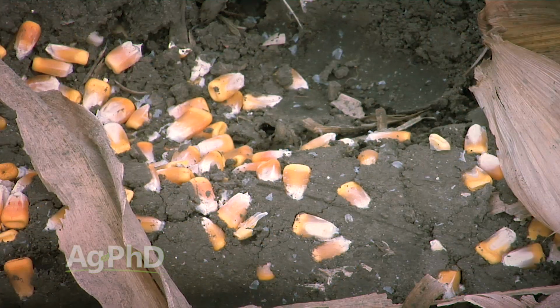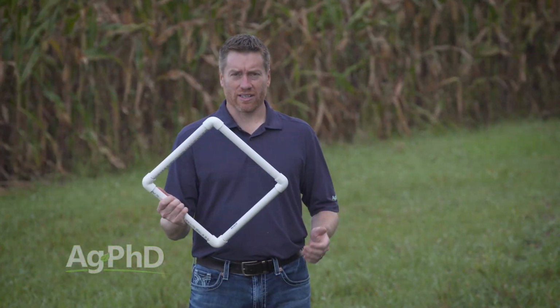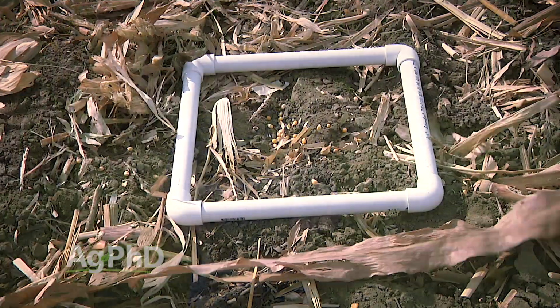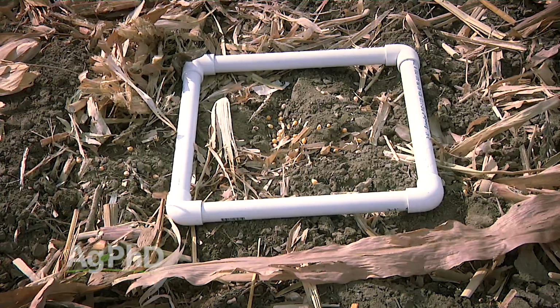So at harvest time, you need a couple of tools. One, you need a square like this. It's a 1-foot square that we built out of PVC. Works great. You just throw it down on the ground, and then you count how many kernels you're seeing.